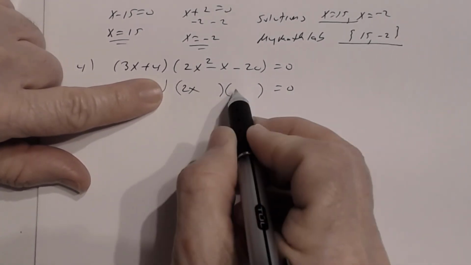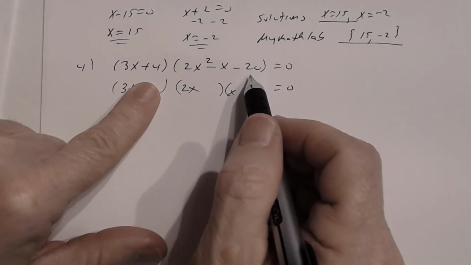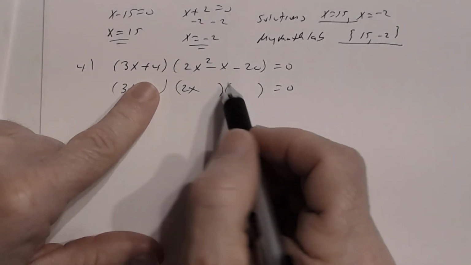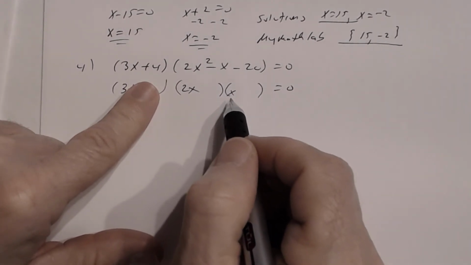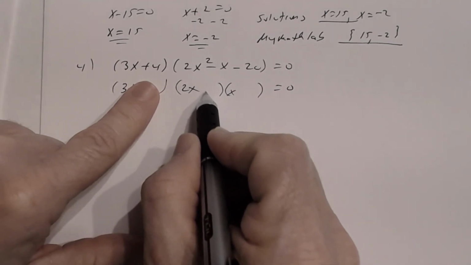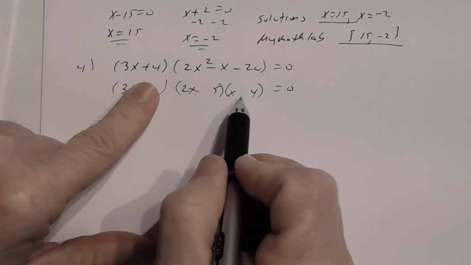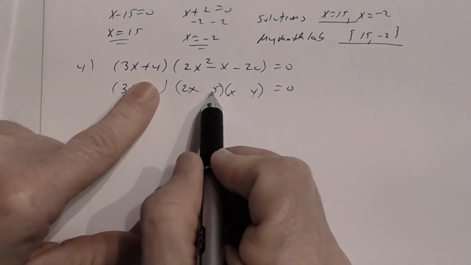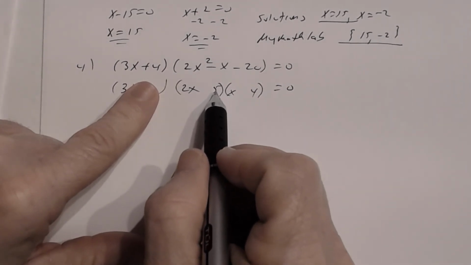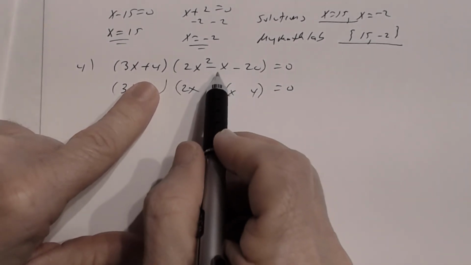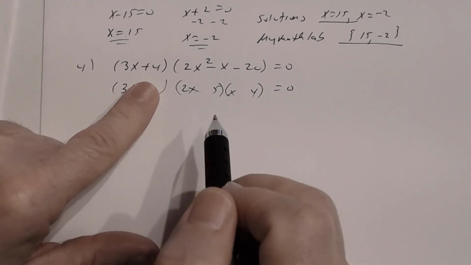So I get 2x, x, and for 20, there's 5 and 4, 10 and 2, 20 and 1. Let's try 5 and 4 and see what happens. So let's put the 5 here, the 4 there. Remember, you can't put the 4 there based on our discussions in the past, because if you put the 4 there, that means you could factor out a 2, which means that all of these are divisible by 2, and negative 1 is not divisible by 2.